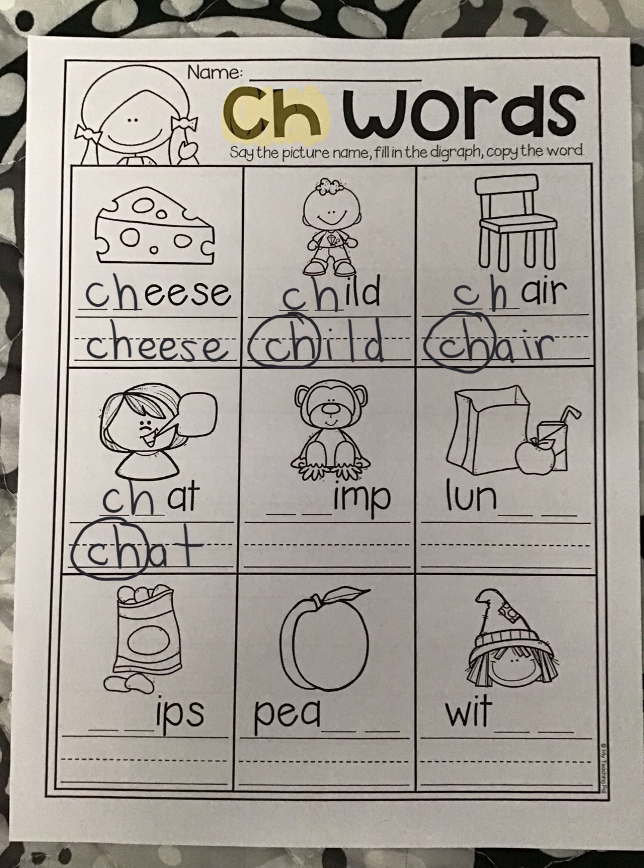Next word is chimp. Chimp. Write the word chimp. Please circle the CH digraph.